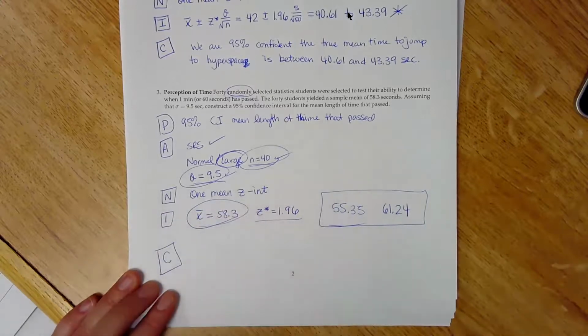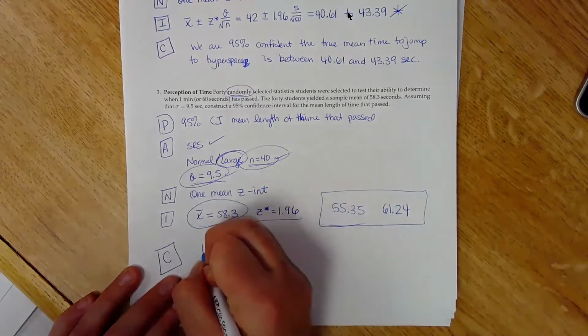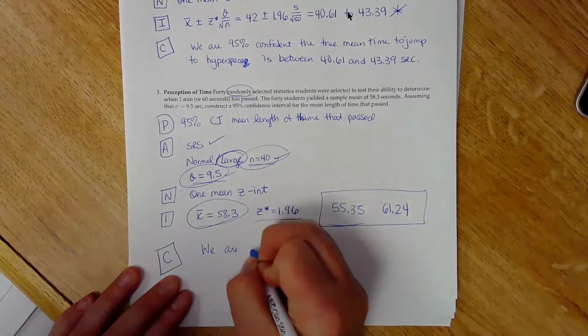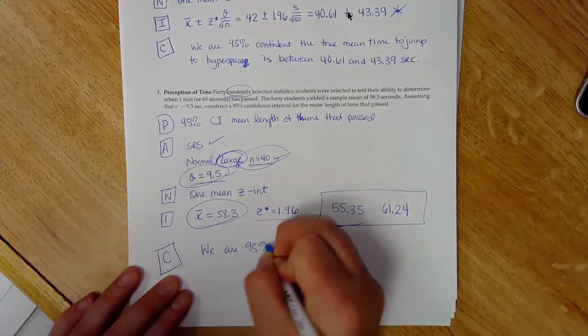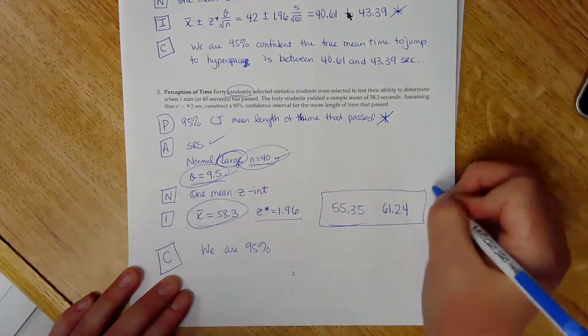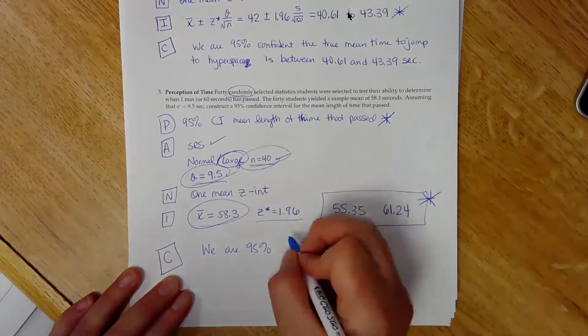And then let's write our conclusion statement. So we are 95% confident. Okay, we're just getting that from this part here and this one here. We're just going to combine these together.